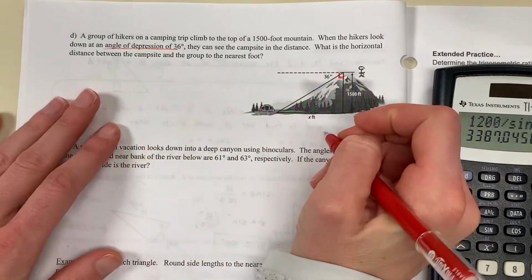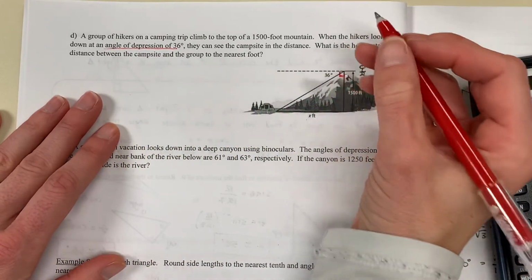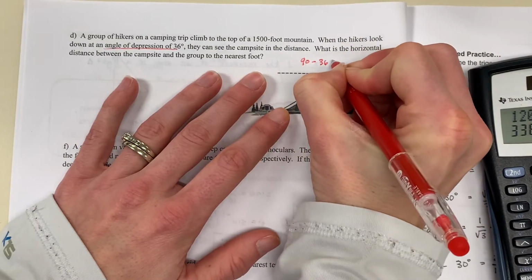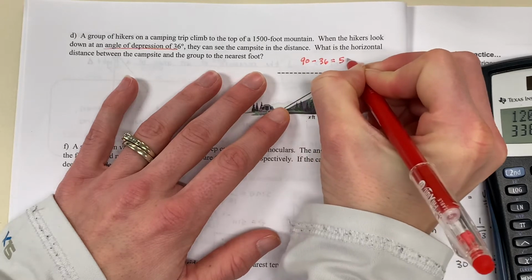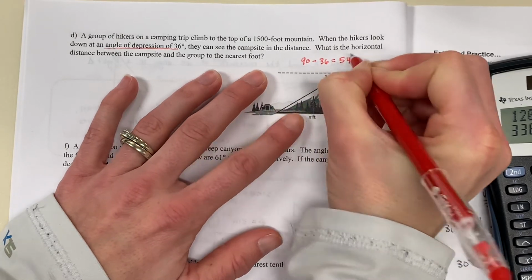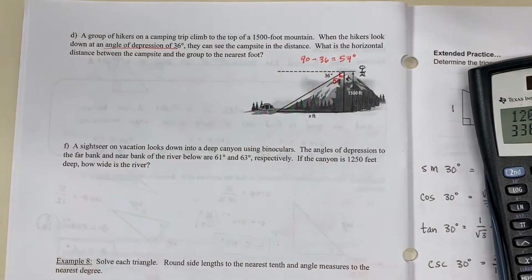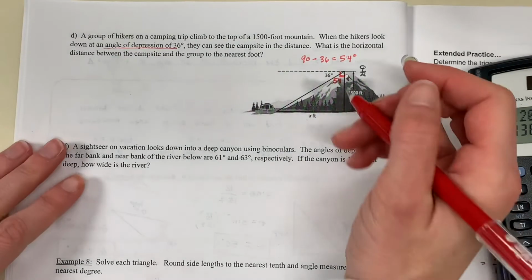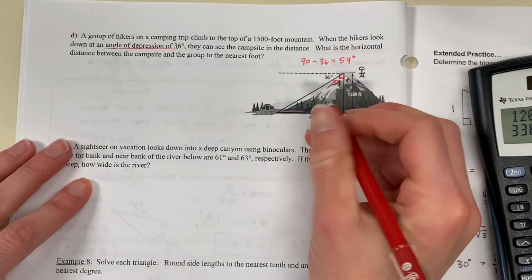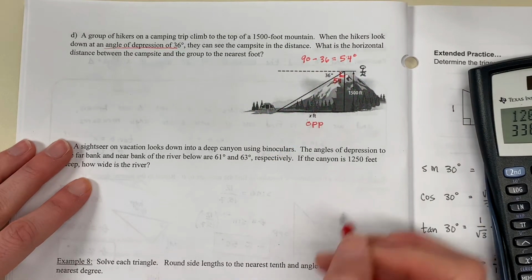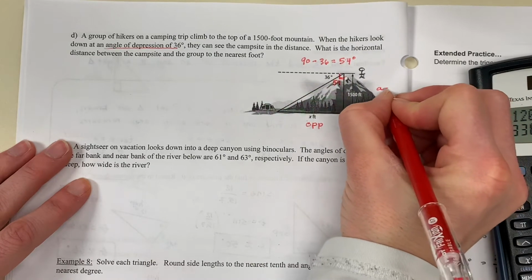So in order to find the angle on the inside, I'm going to take 90 minus 36, and that is equal to 54 degrees. So the angle inside my triangle is 54 degrees. Now, based on 54 degrees, x is the opposite side, and 1,500 is the adjacent side.